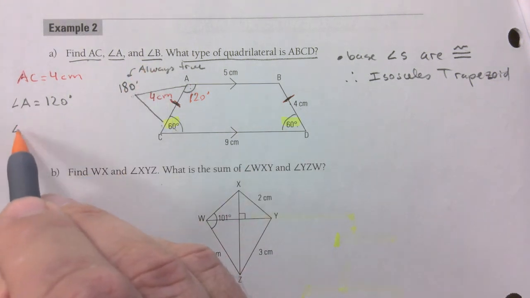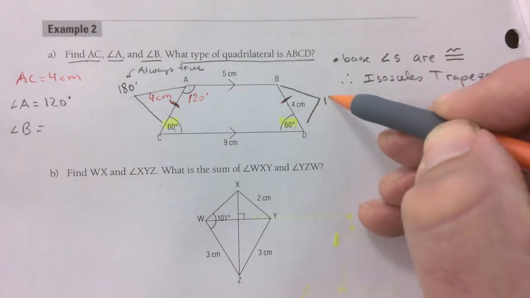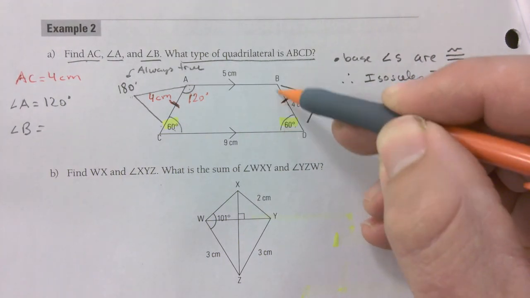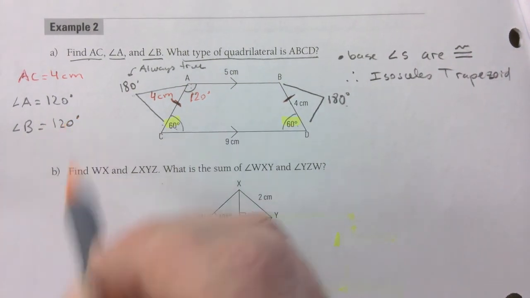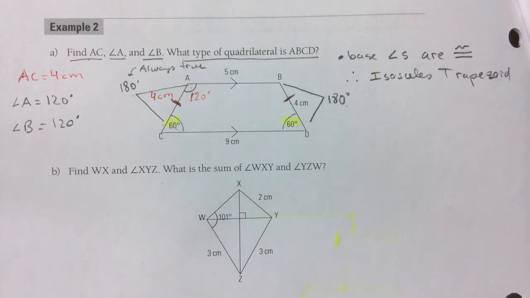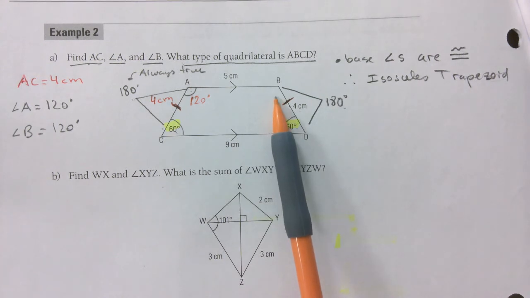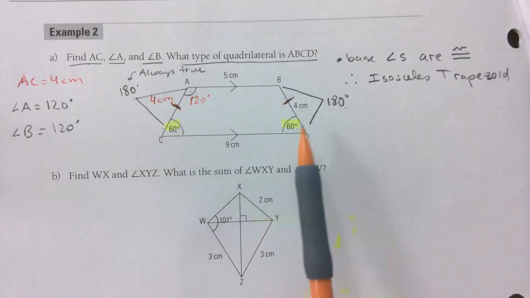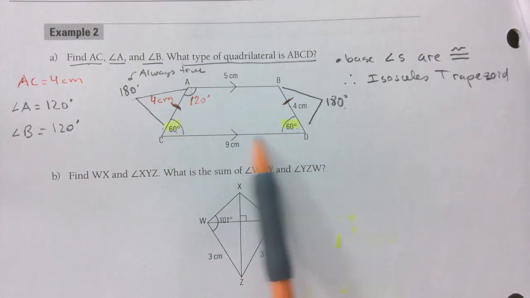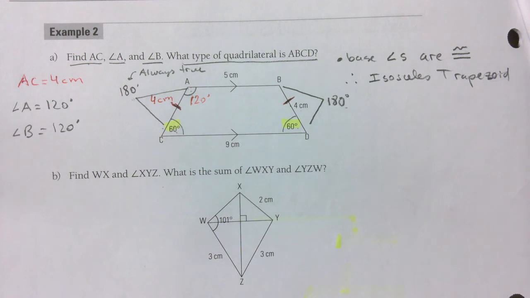Angle B, I will do it the same way, folks. This is 180 as well. So if they're stacked up on top of each other, it's always 180. So this must be 120 as well. Let's do a final check. 120 and 120 is 240, right? Plus 60 is 300. Plus 60 is 360. So the interior angles of any four-sided shape should always be 360 as well. Okay, so there we go.